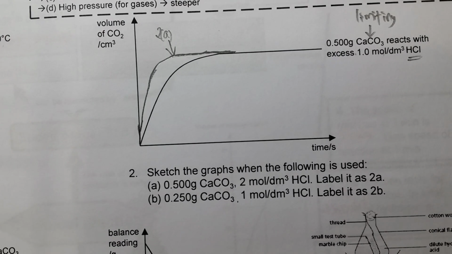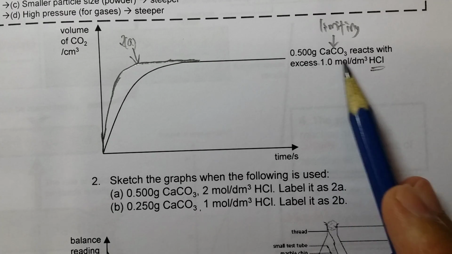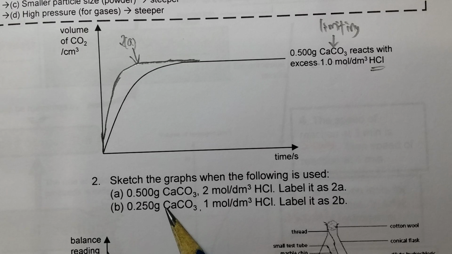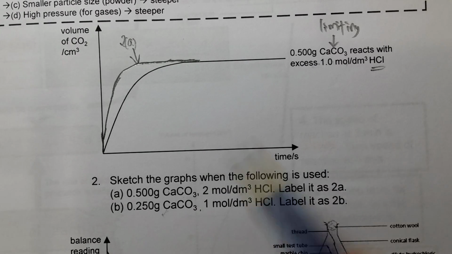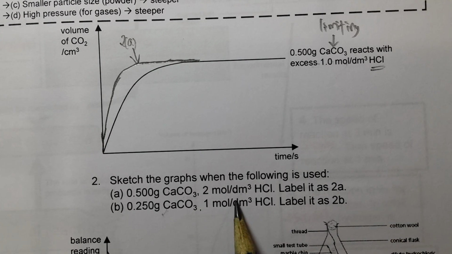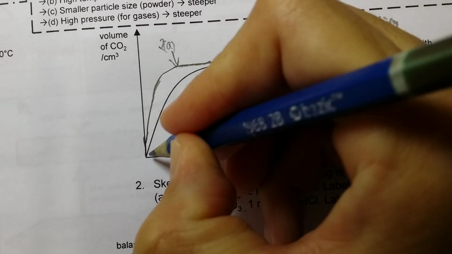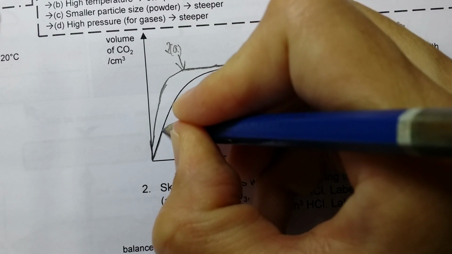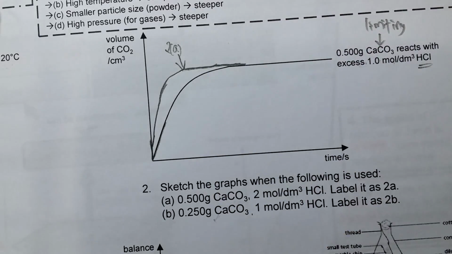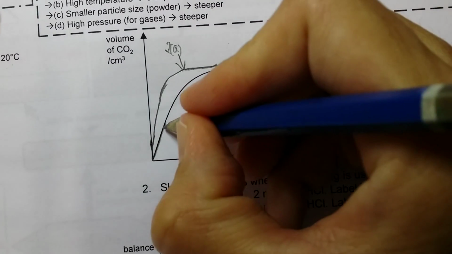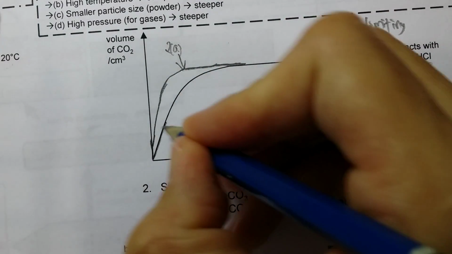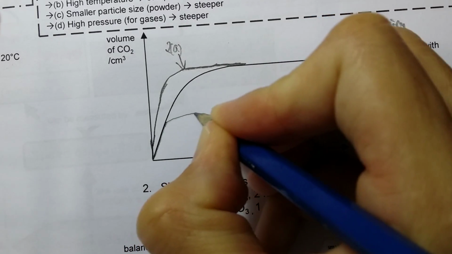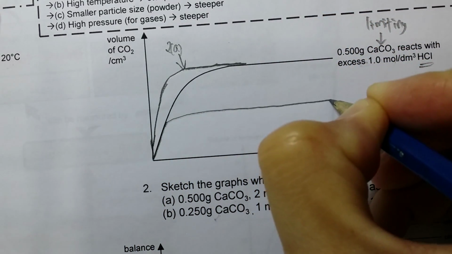Now how about 2B? 0.25 gram calcium carbonate. This is half the limiting reactant here, which means that 2B would have half the height of this one. How about the speed? Same speed. Same speed means same gradient. So at first, they will have the same speed, same gradient. Then after that, the height would be about half. So it would be something like that.